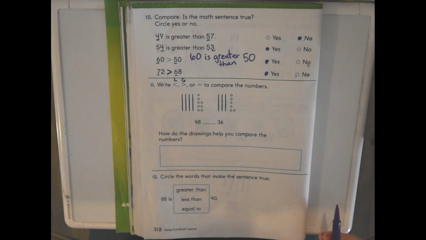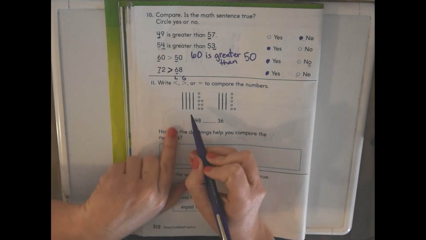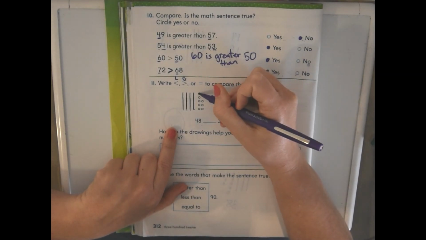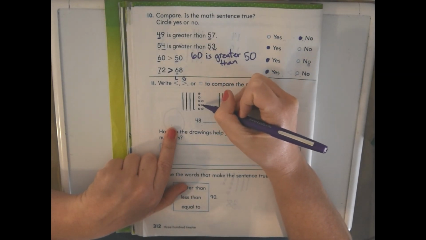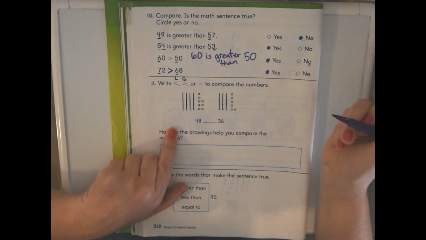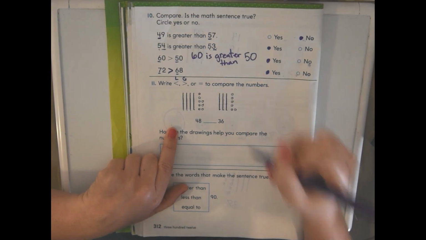Okay, so now what we're going to do is look at each picture of the number. So we have 48. Okay, 48 has 4 tens, 1, 2, 3, 4, and it has 8 ones, 1, 2, 3, 4, 5, 6, 7, 8. 36 has 3 tens and 6 ones, 1, 2, 3, 4, 5, 6.